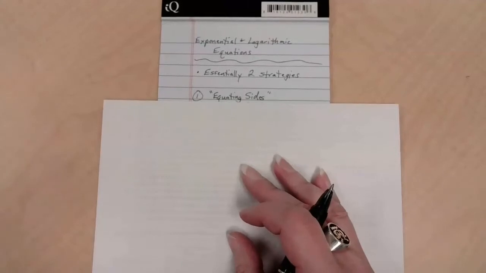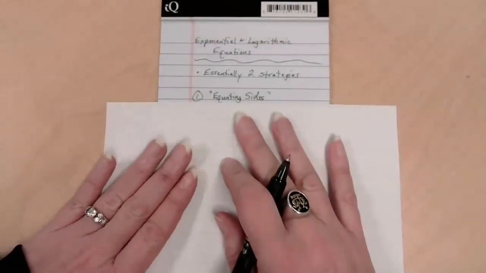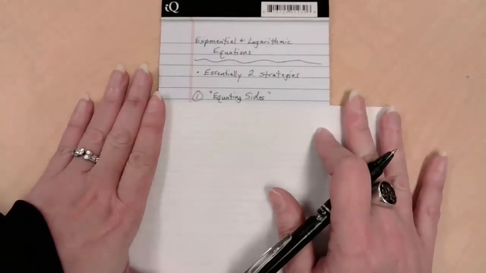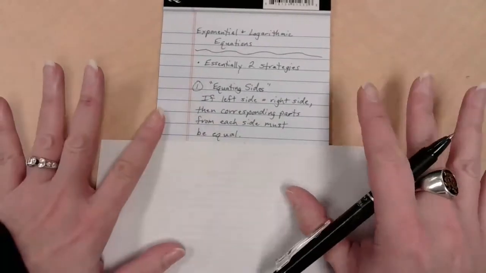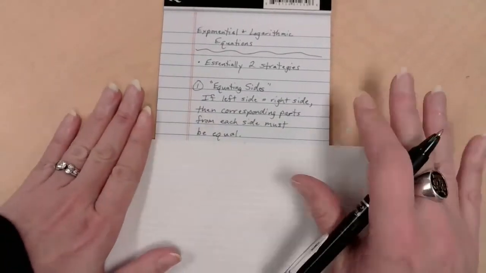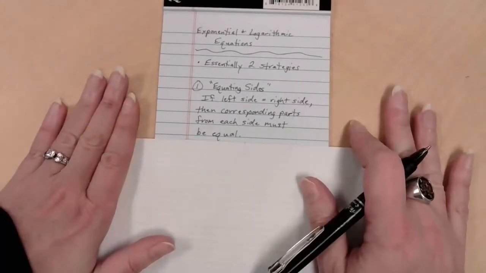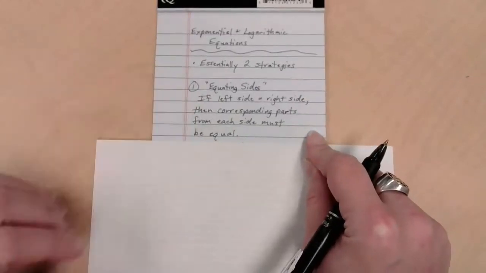Oftentimes you're thinking about, can I get x by itself? And oftentimes that's something good to think about. But if I have an equal sign, that means that what is on the left is supposed to equal what is on the right. That means that if I have corresponding parts between the left and the right side, pieces over here that match up with pieces over here, then the pieces from one side to the other must also be equal, and we can use that to our advantage. All right, I'll show you some examples here in a second.